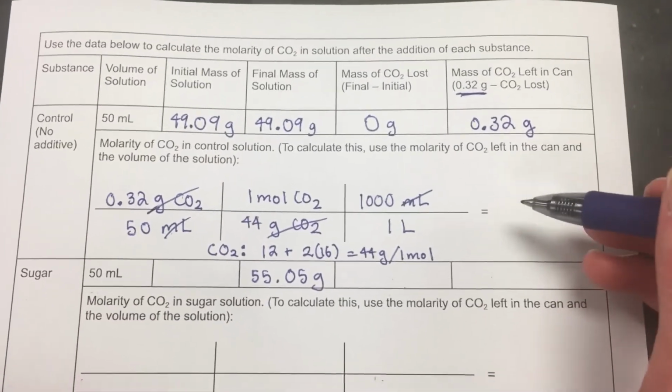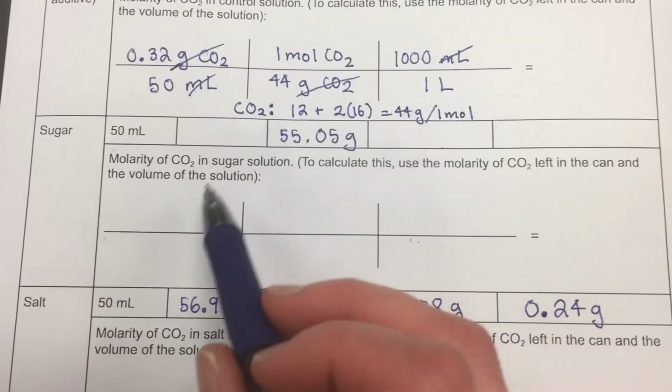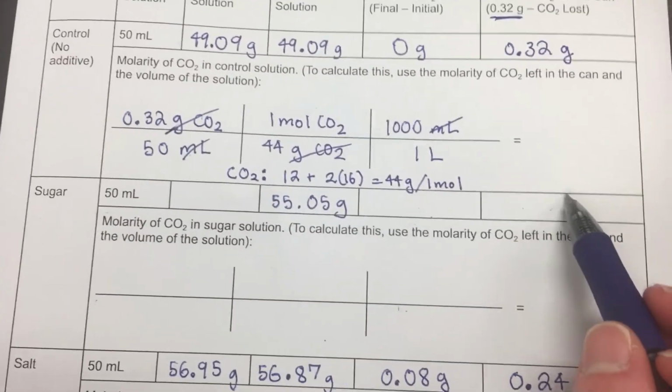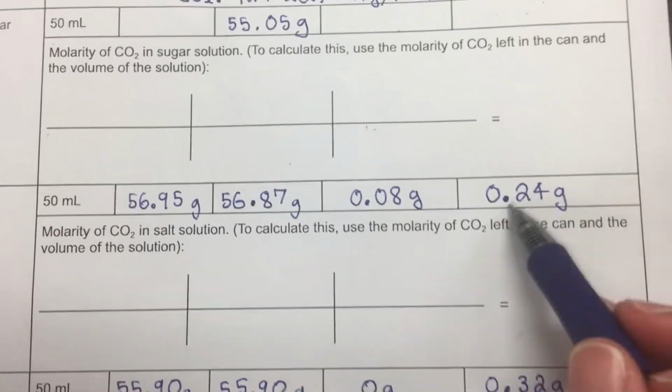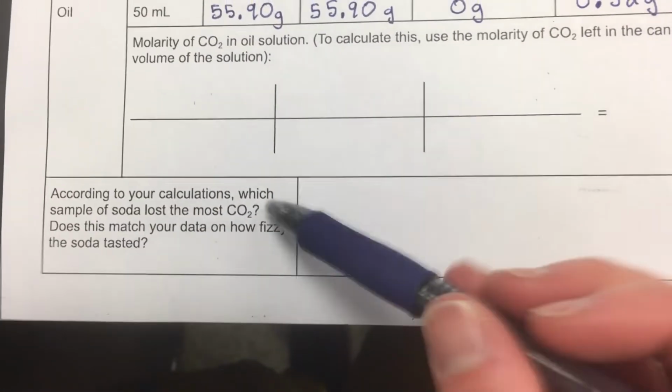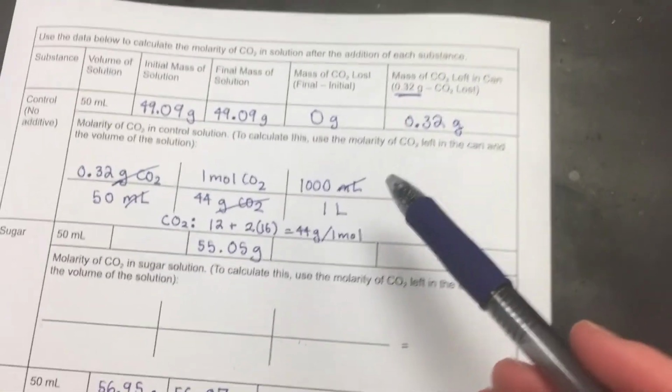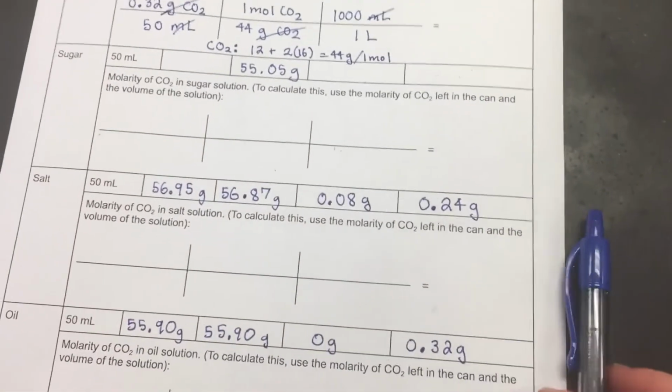And then you just do the same thing for each of these. They're all CO2, so they all have the same molar mass. The only difference is they'll have different masses, because you'll be using this number and this number. Then you can figure out which one lost the most CO2, so which one has the lowest concentration of CO2, or which one had the greatest decrease. Let me know if you have any questions, but that's how that lab worked.